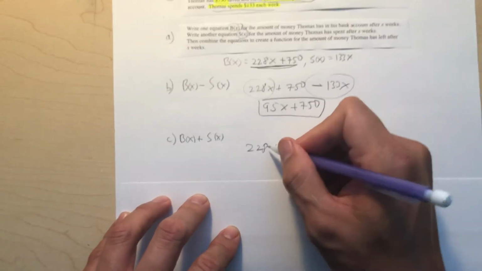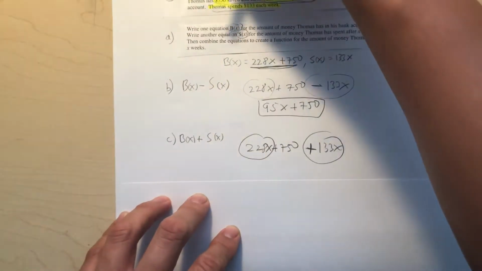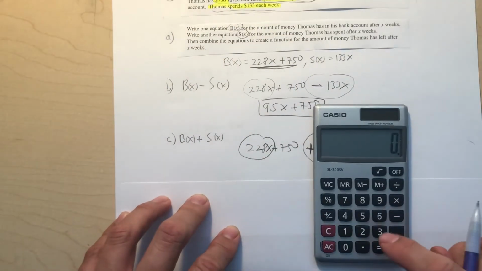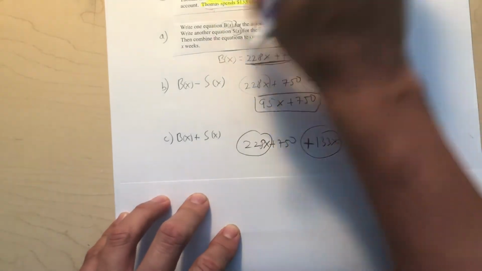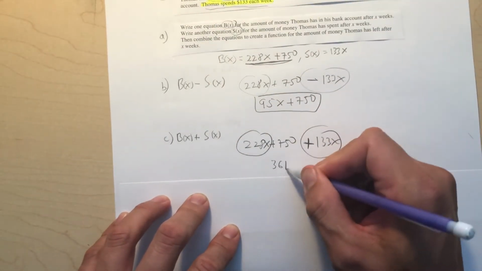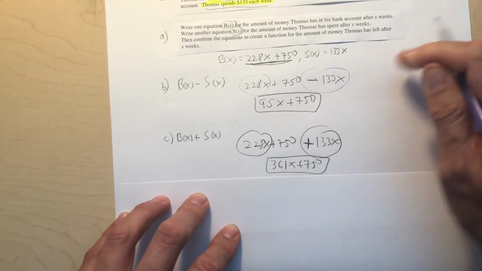Again, same thing. Oops, my bad. You just collect like terms. Okay, there's a big number here. Let me go ahead and add those two real fast. 228 plus 133 gives you 361. Okay, so 361x plus 750. And that's my final answer for C.